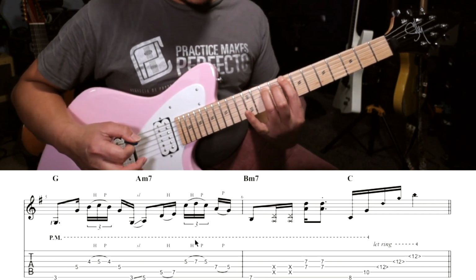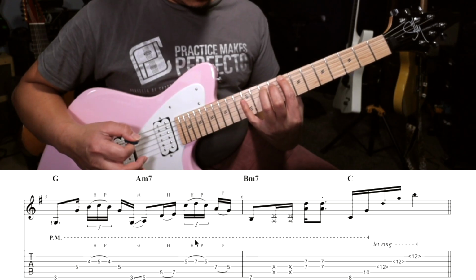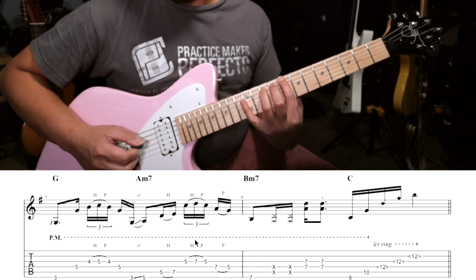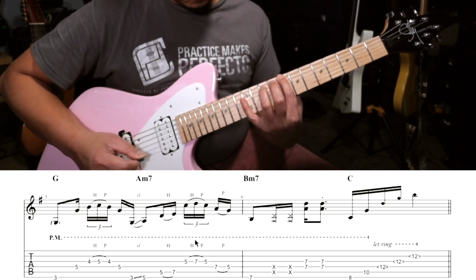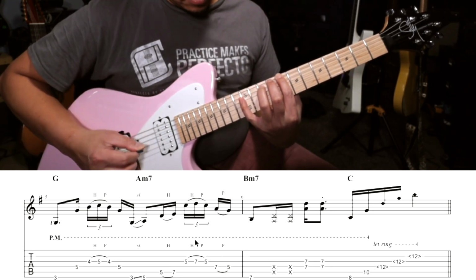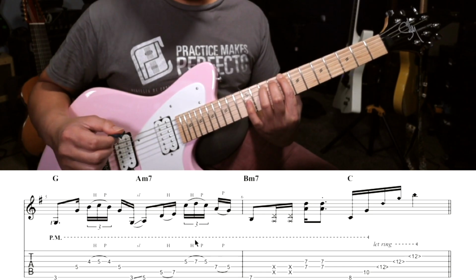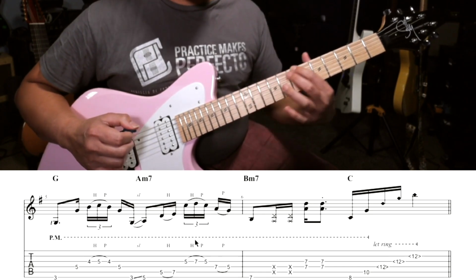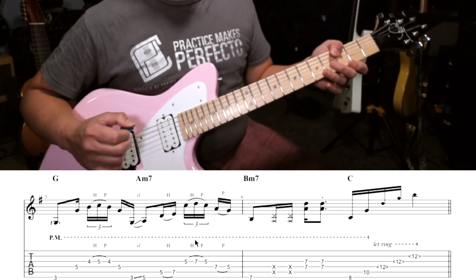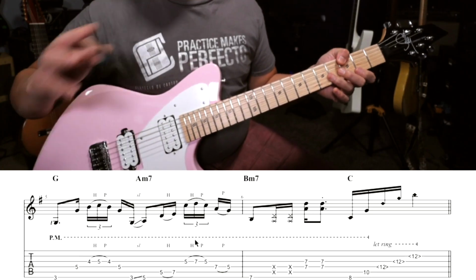And from here, we're going to stretch our pinky and lay it across the 12th fret open harmonics. And the harmonics will ring out as we slide down to the start of the chord progression again for the next section.